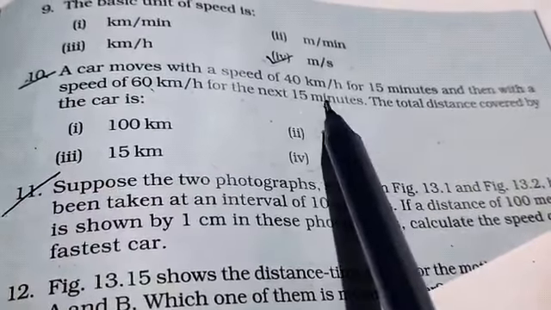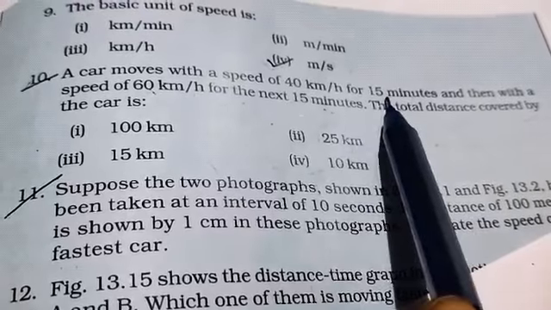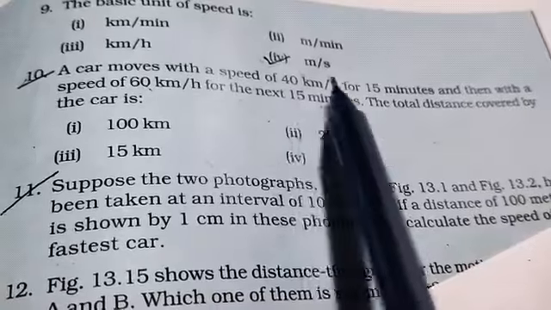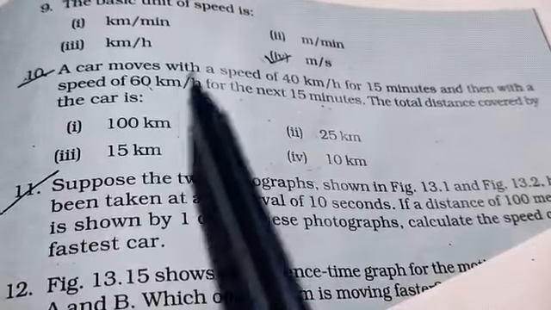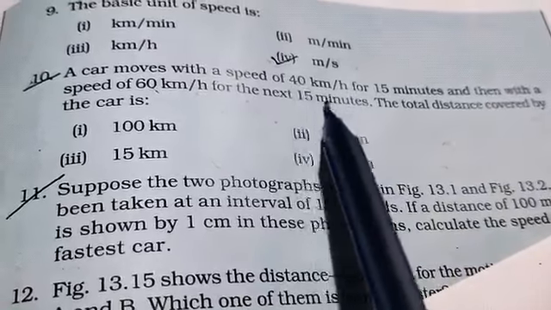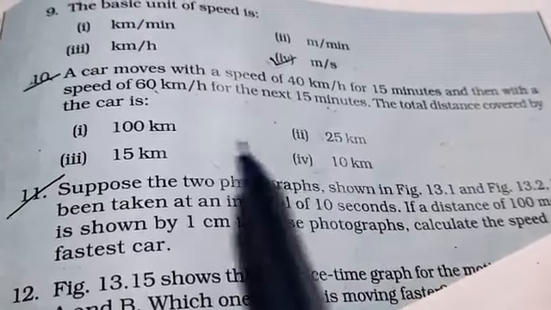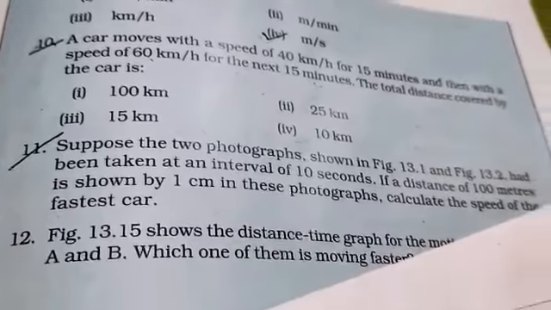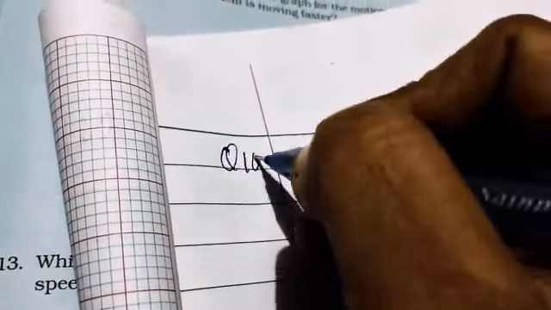तो ये 15 minutes और ये 15 minutes दोनों 15 minutes ले चल रही है. पहले 40 किलोमीटर पर आवर में चल रही है और दूसरी 60 किलोमीटर. तो दोनों की हम पहले स्पीड निकालेंगे कितना कितना चला और फिर then we add it, then we will get the answer. The options are given, so we have to find the correct option. So how we will do? So we will go for question number 10.